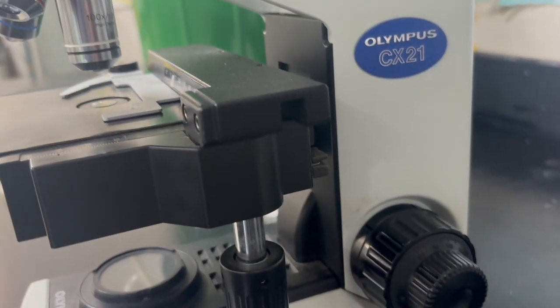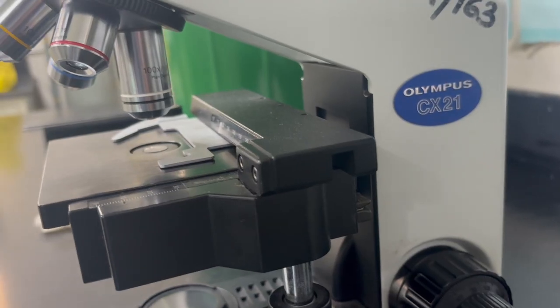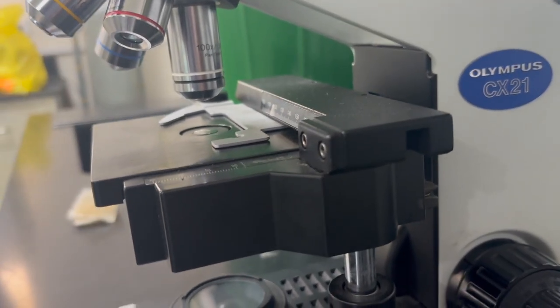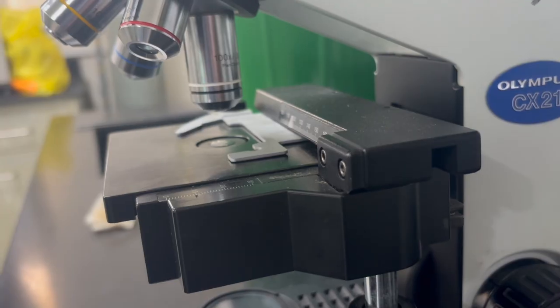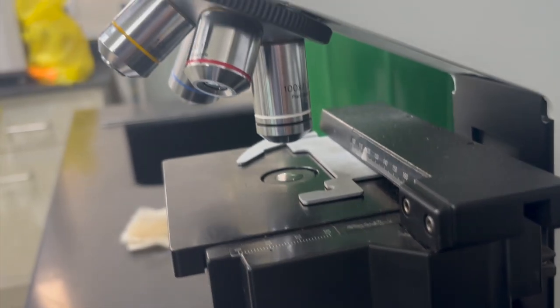The space where your sample goes is called the stage. This is where you're going to place your slide. There's a clip to hold the slide or specimen in place, or if you're using a flask, tissue culture flask, then you wouldn't need a clip. But if you have a sample that needs to be held, there's a clip, a stage clip.